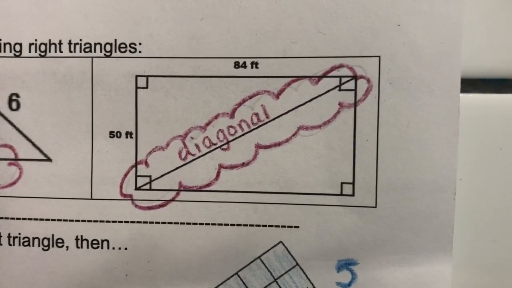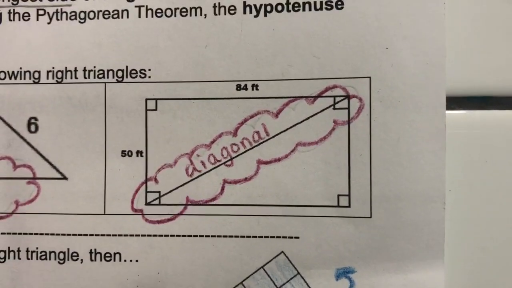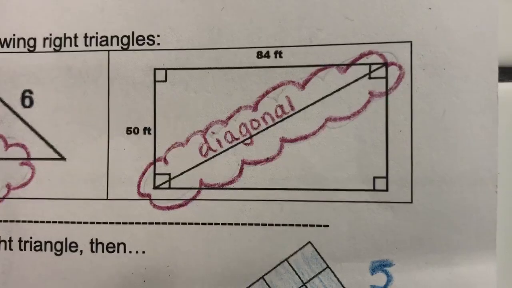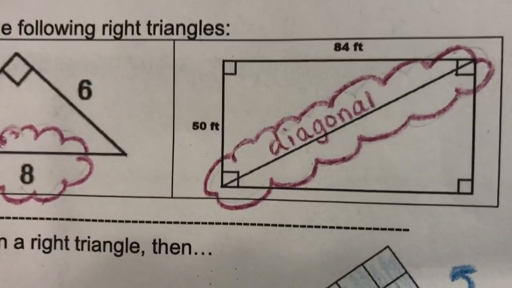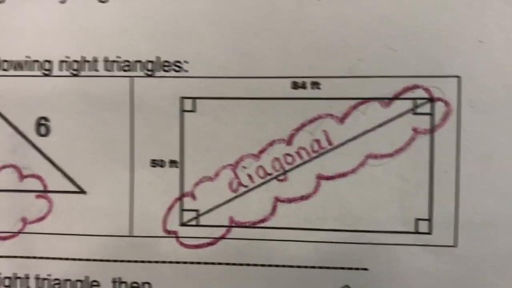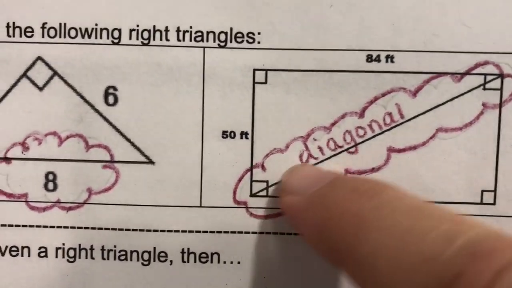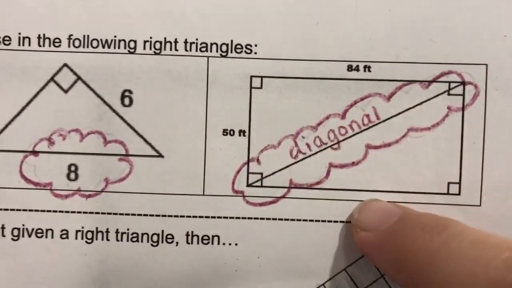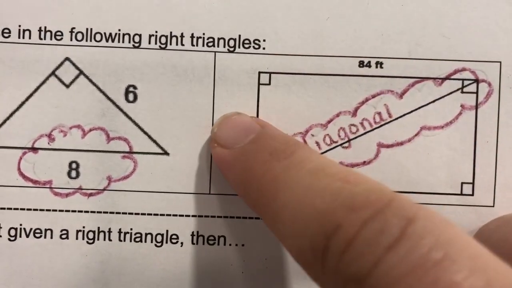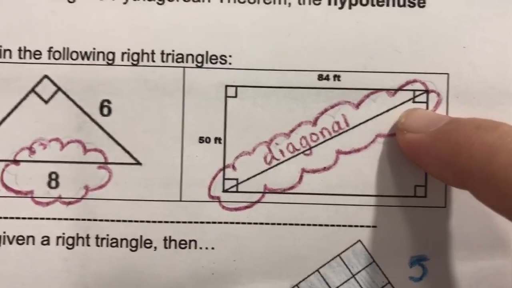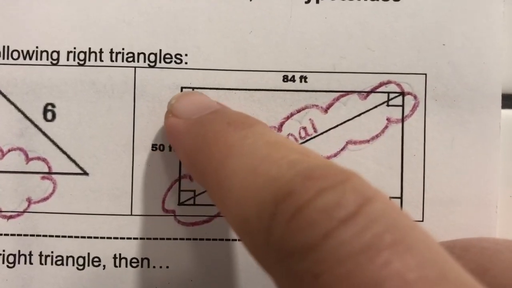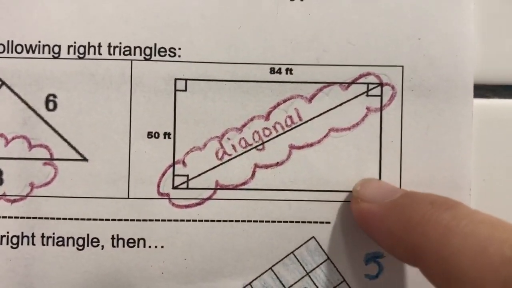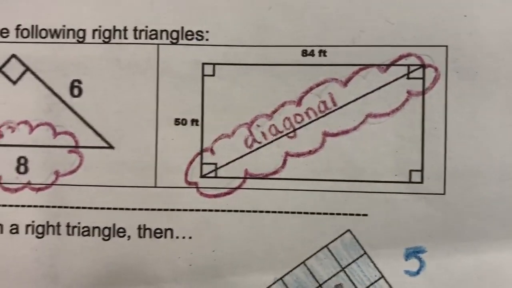And then the last example here shows a rectangle, which might be a bit confusing. However, we can use the Pythagorean theorem to find the diagonal of a rectangle. So when we cut this in half diagonally, now I have two right triangles and I have their side lengths. The diagonal is always going to be the hypotenuse. And notice how it's directly across from these right angles.